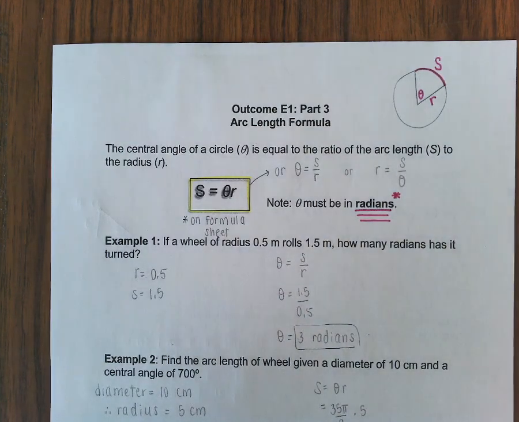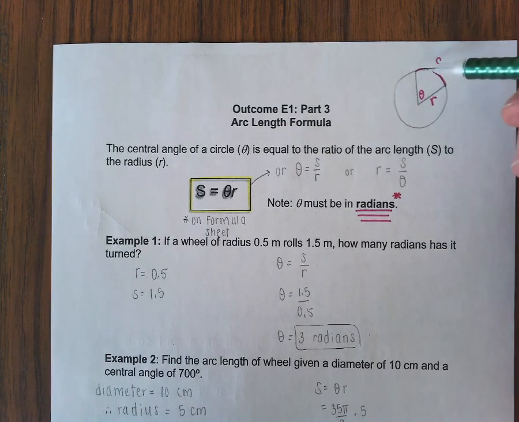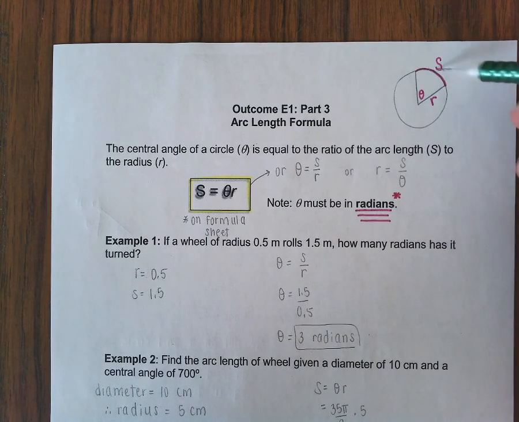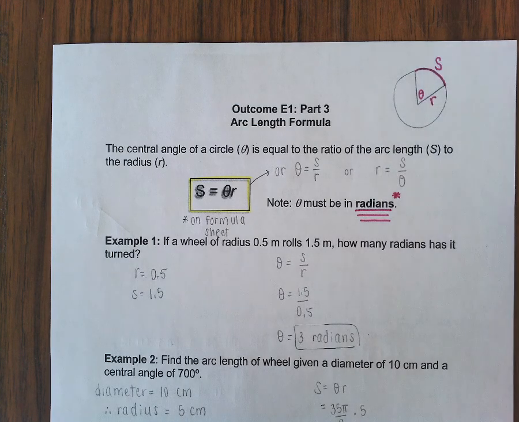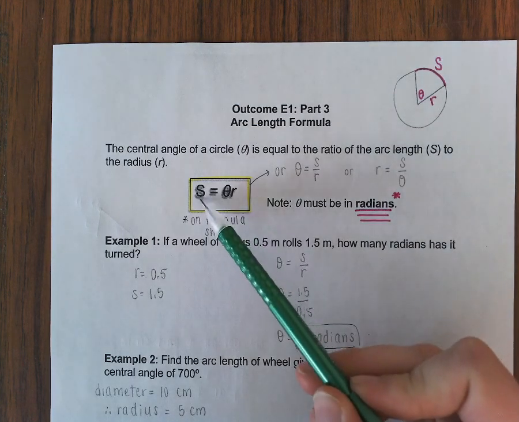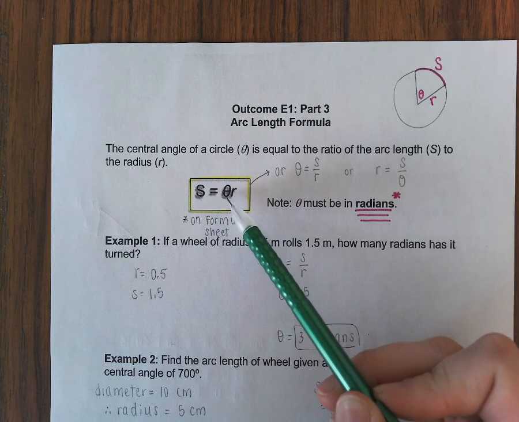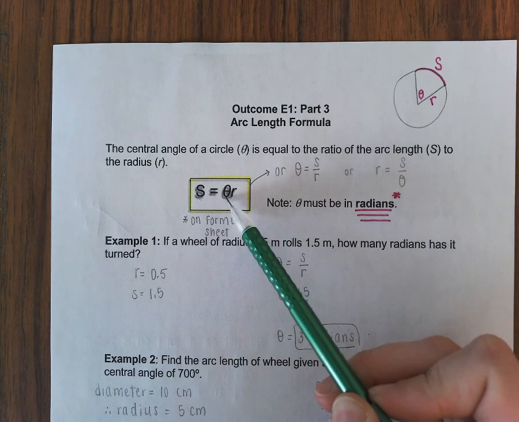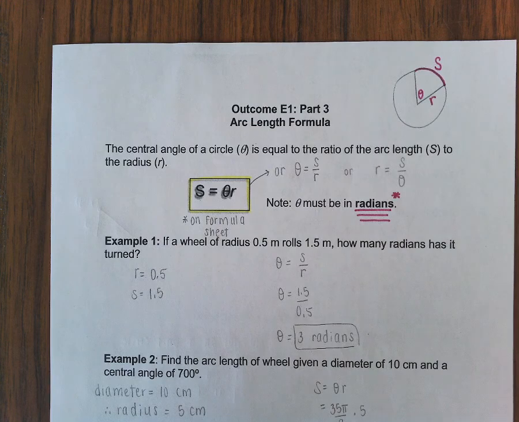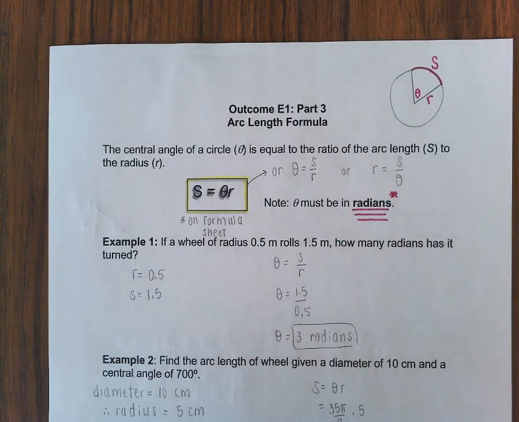In this lesson, we will be going over the arc length formula. The arc length formula is a formula that allows you to measure the length of an arc that's related to an angle. The formula is that the arc length will be equal to the angle times the radius. This formula is on your formula sheet, so you don't have to memorize it.